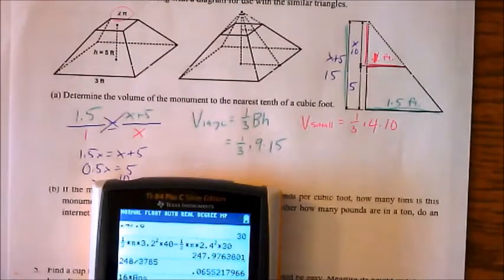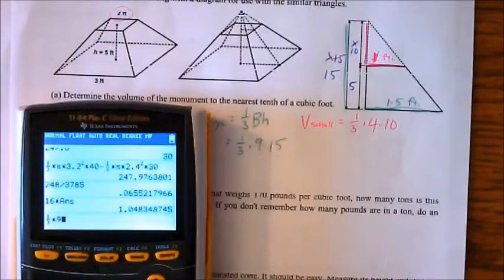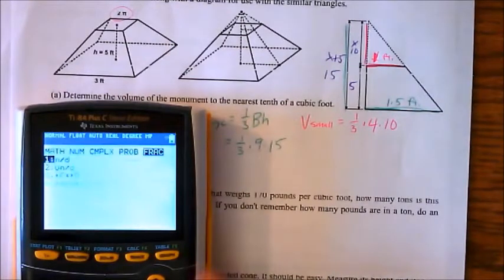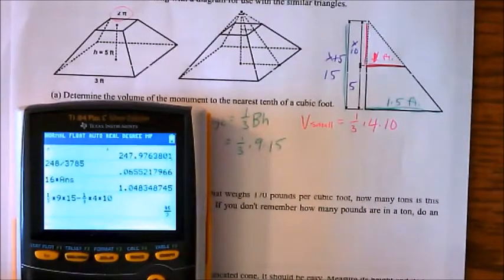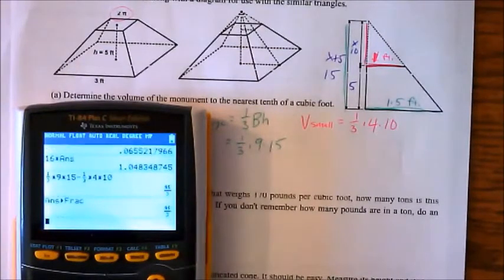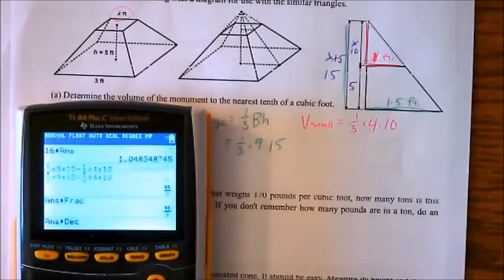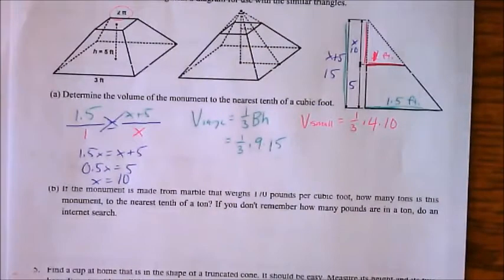Alright, so we have the large pyramid. So for pyramids, the volume is 1/3 the area of the base times the height. In this case, the area of the base is the area of the square. So for the large one, it's the 3 by 3 at the bottom, so 9 times the total height, which we found to be 15. The volume of the small one that was removed would be 1/3 the area of its base, so the 2 by 2, which is 4, times its height, which is 10.